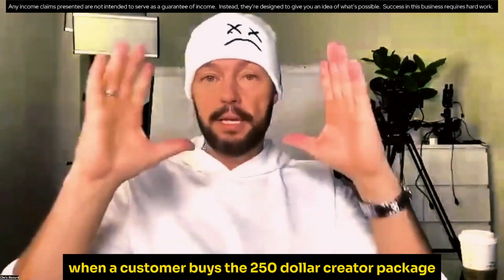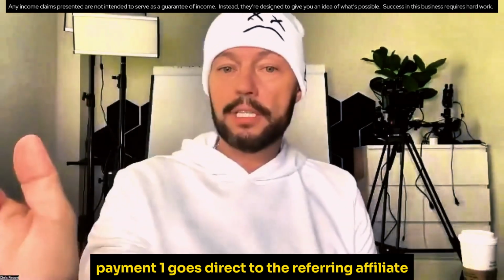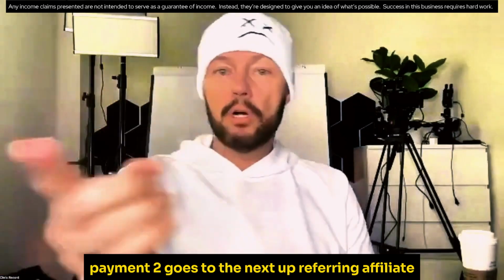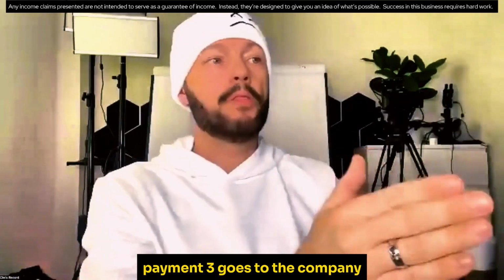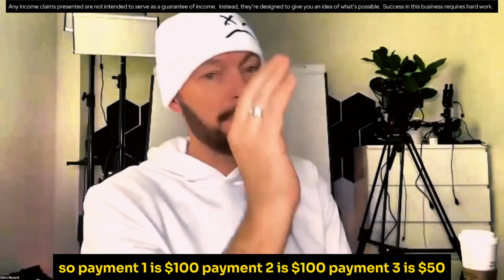So it works like this. When a customer buys the $250 creator package, they pay in 3 payments. Payment 1 goes direct to the referring affiliate. Payment 2 goes to the next up referring affiliate. Payment 3 goes to the company. So payment 1 is $100, payment 2 is $100, payment 3 is $50.